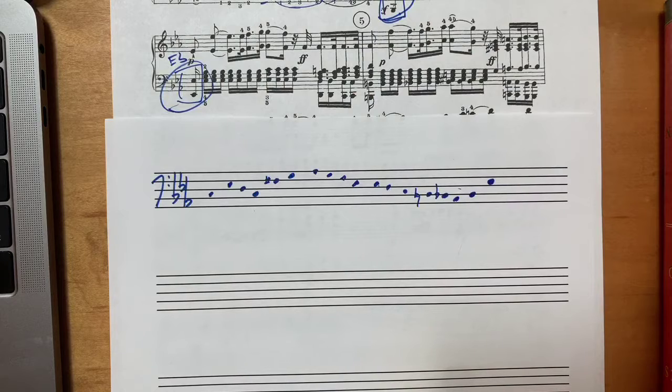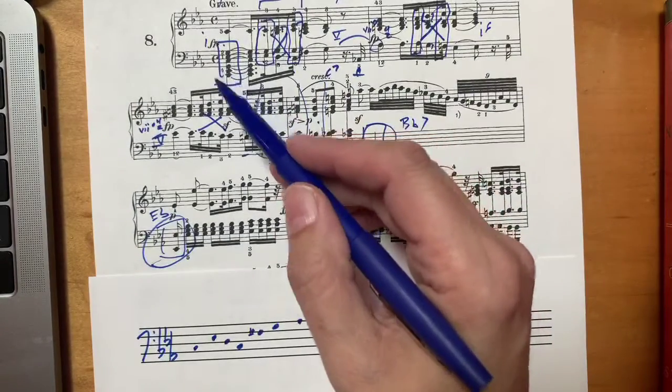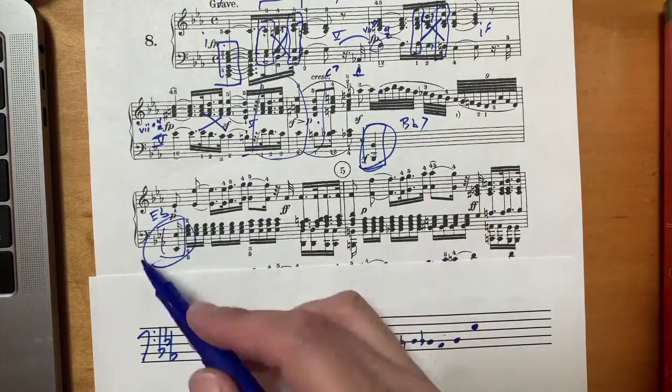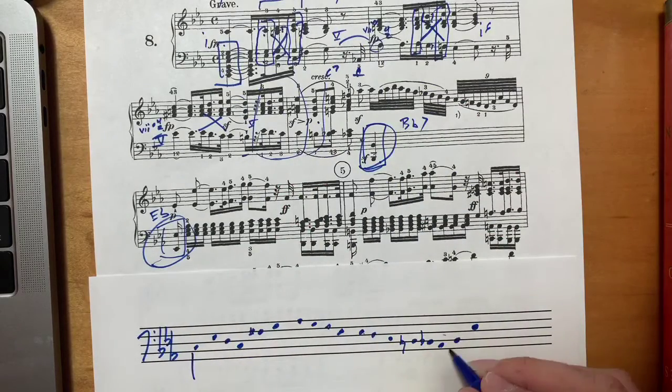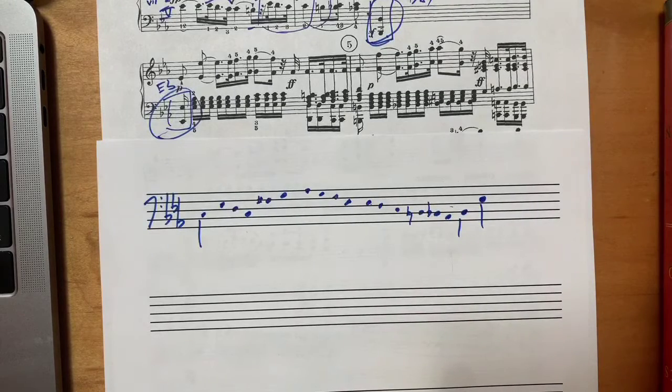Okay, so if we look at what Beethoven has told us are the important notes here, this C, this B flat, and this E flat, I'm just going to put a stem on these. And you might wonder, well, how does this get us to one of the Beethoven background figures? Okay, so just file that away and we'll come back to it.